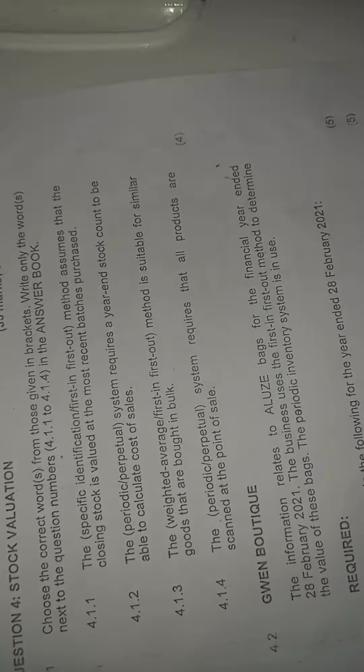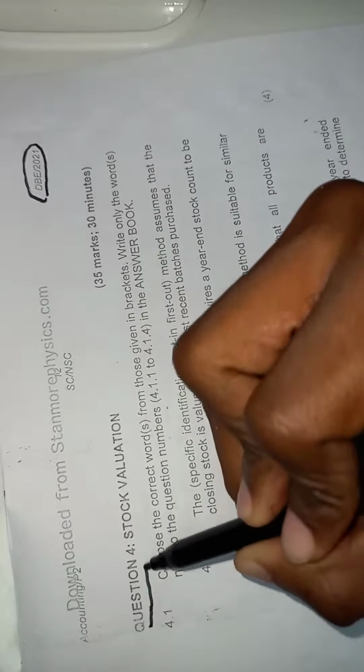Okay, welcome guys. On today's lesson, we're going to be doing the DBE. We're still on the DBE paper, DBE 2021, and we're going to be doing question number 4, which is all about stock valuation. Surely this is a chapter for term 2, so I believe you have done it in your school.